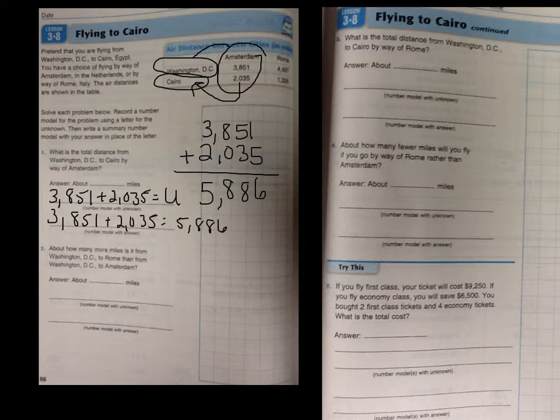To be a star, I need to review and make sure this really makes sense before I write my answer here. Well, they're asking for the total distance. When I see the word total, I should be thinking about adding. So I did add, and I know I needed to go from Washington to Cairo, so from here to here, going through Amsterdam. I added those two numbers. Sure, it looks like my answer makes sense, so I'm going to write down it's about 5,886 miles.